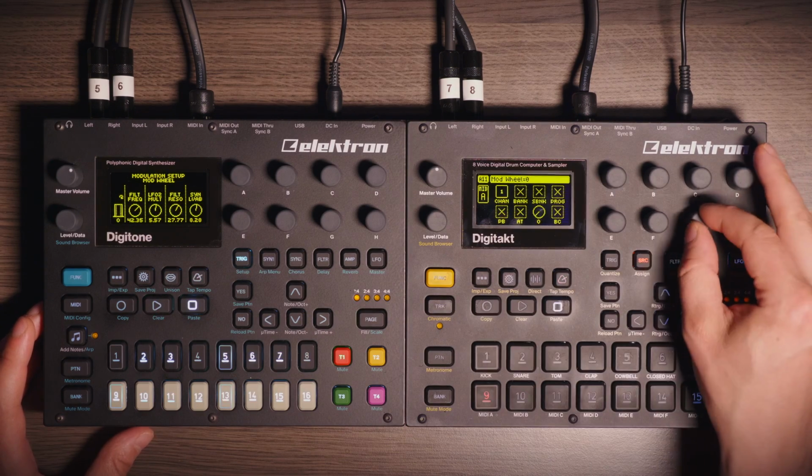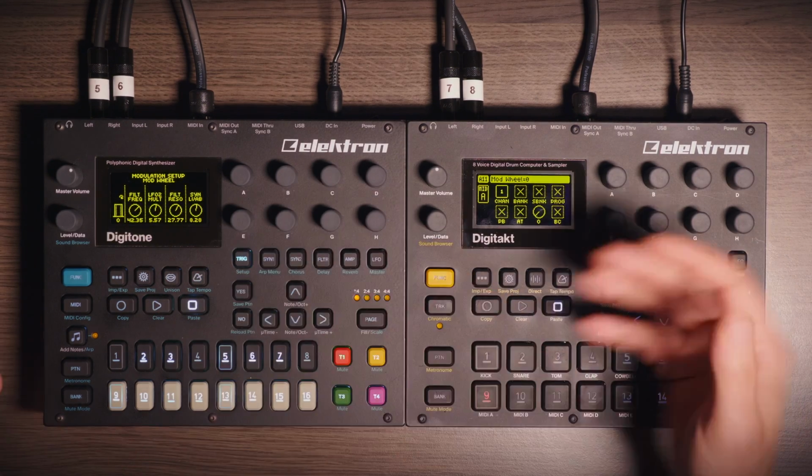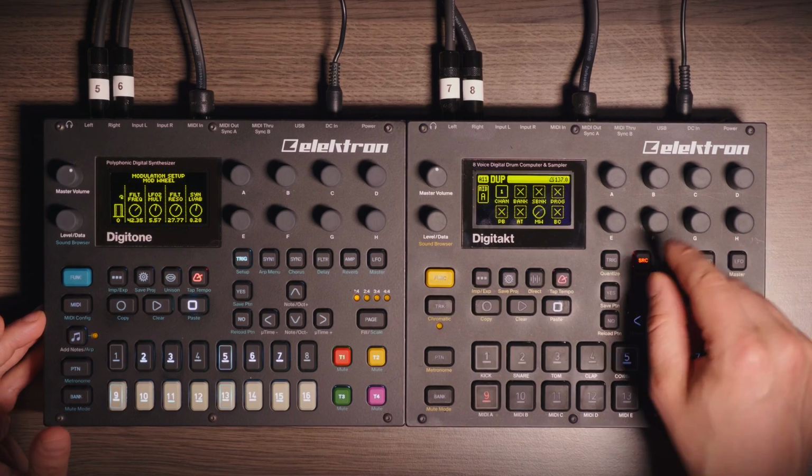A bit excessive, but it's also to give you a little bit of an idea how you can use this as a macro control as well.